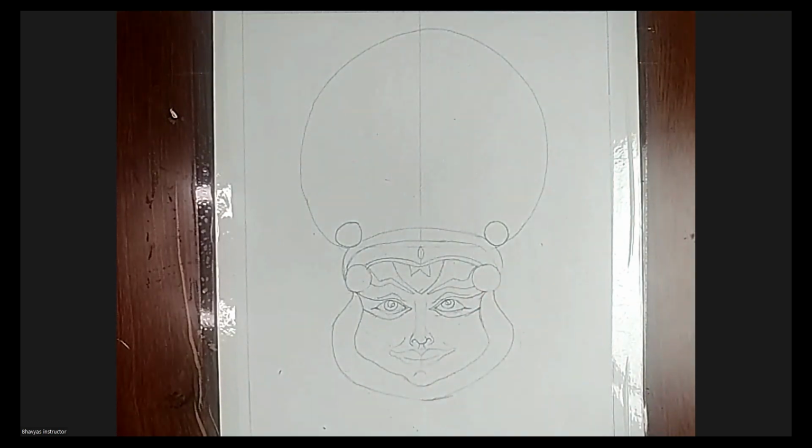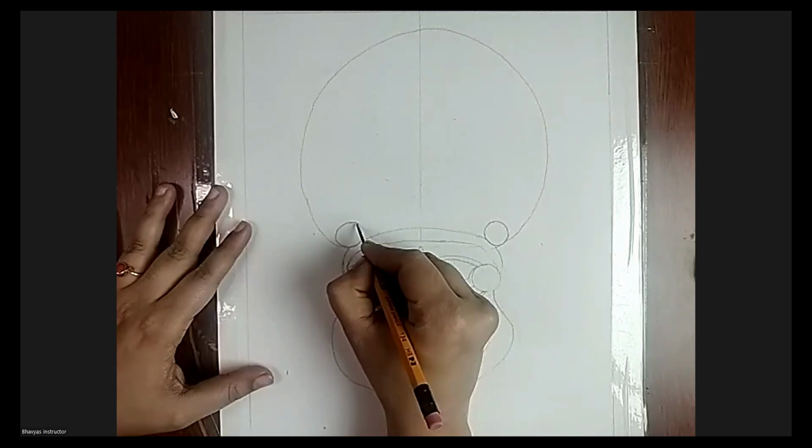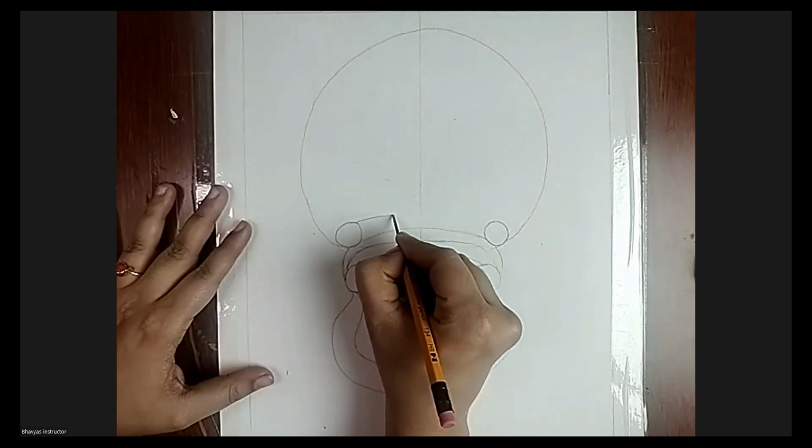Draw a big circle, a very big circle. Now just join these two circles like this.